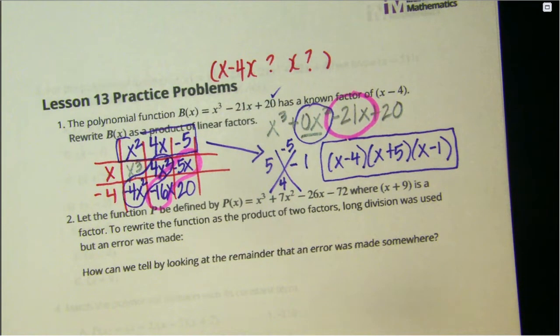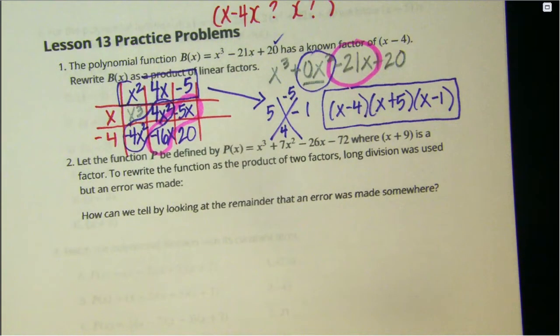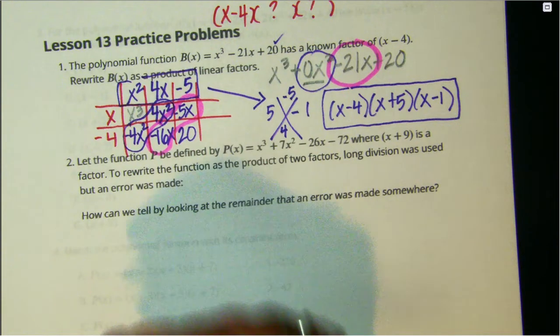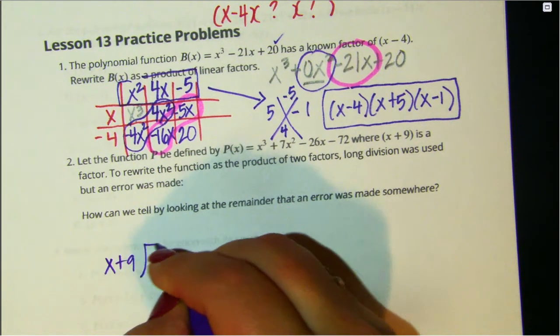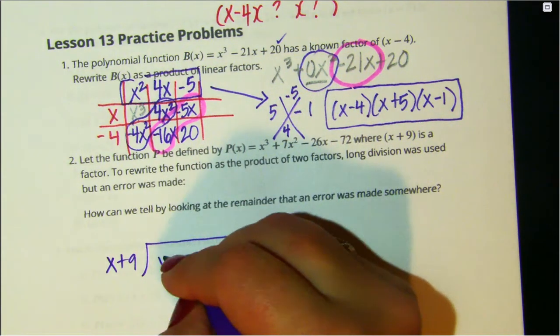Okay, you know what's so weird? When I printed this out, it doesn't show the mistake. Let's hope Miss Austin can find this real quick in her book. It says, let the function p be defined by p of x. I'm going to have to rewrite it out. Where x plus 9 is a factor. To rewrite the function as the product of two factors, long division was used. In your book, this was already written. For some reason, this is not showing up on mine.